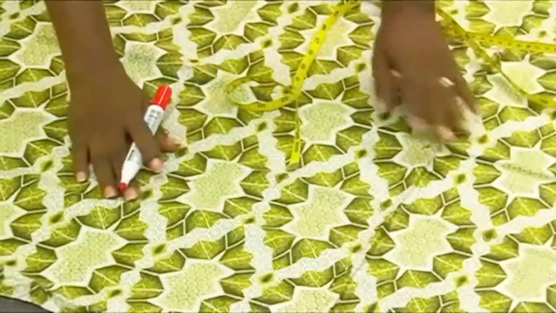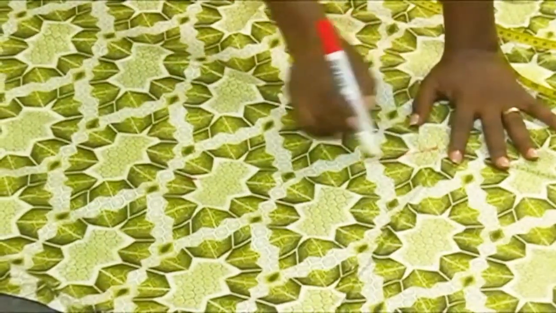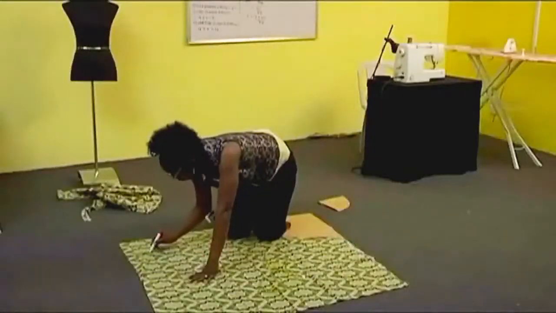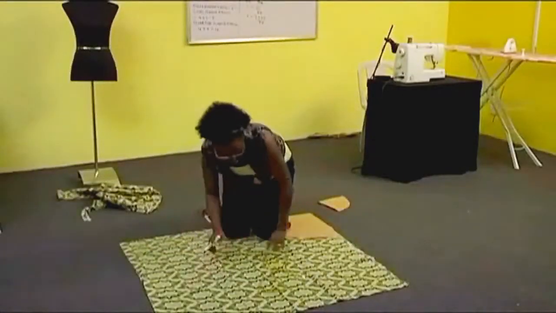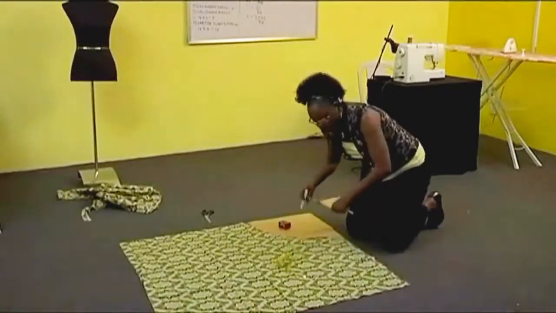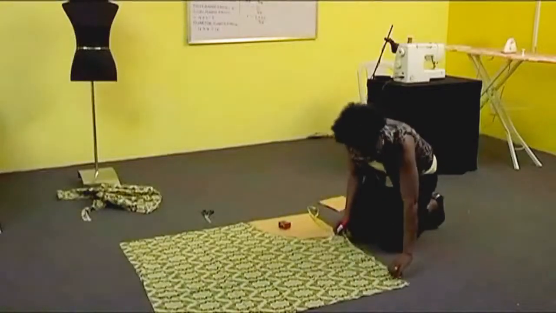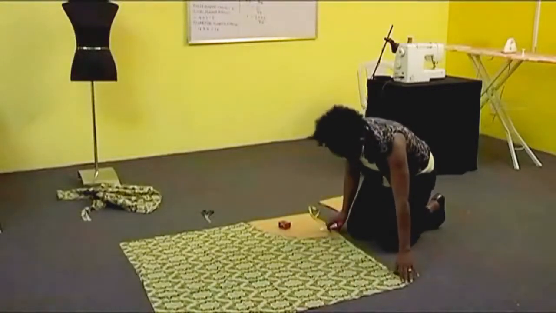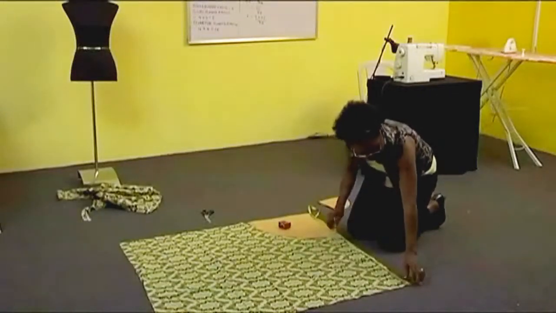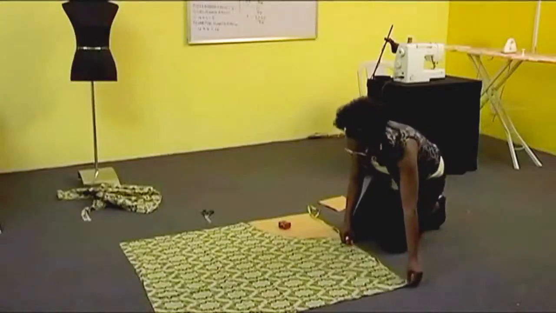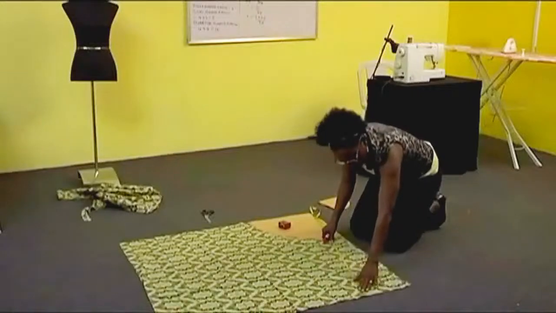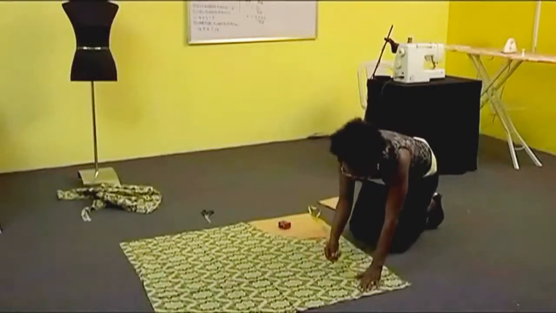So since I've gotten here, let me connect these points. Let me come to this side. Okay, you can see that it's exactly the length that I have here. So I measure up my 25 inches.